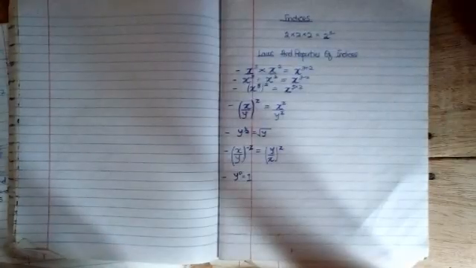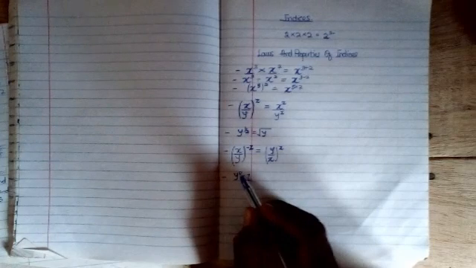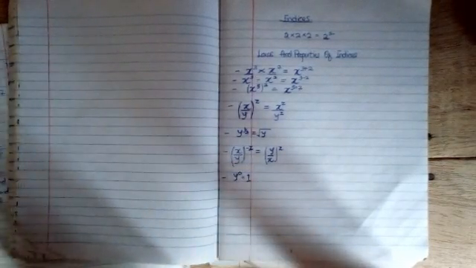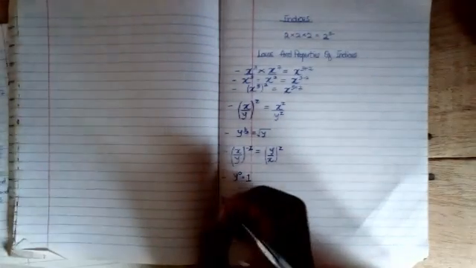Okay, so basically they are saying that any number with an exponent 0 is equal to 1. Okay, let's see what the next property has for us.